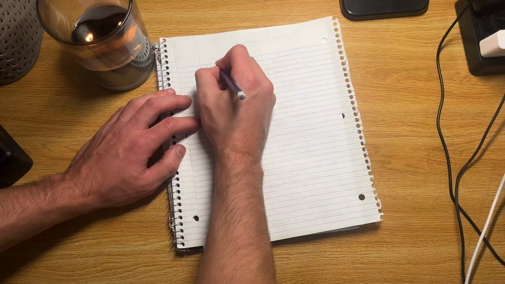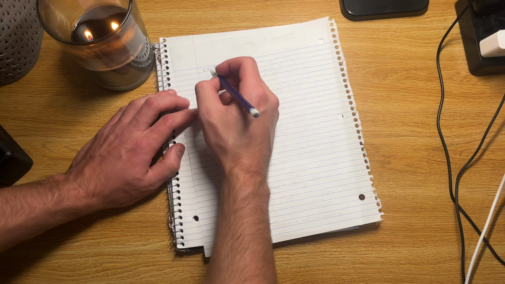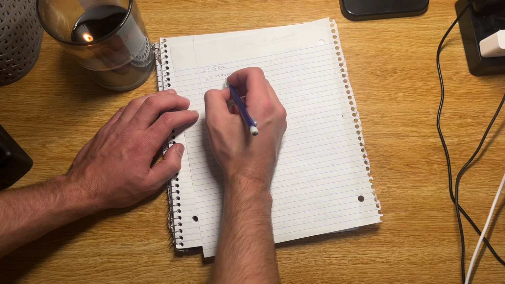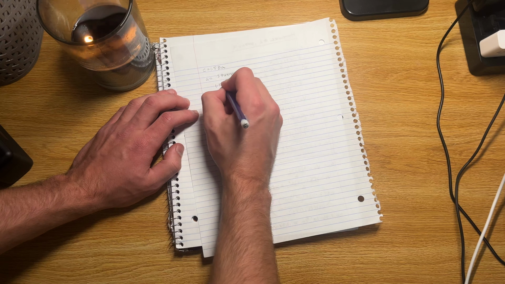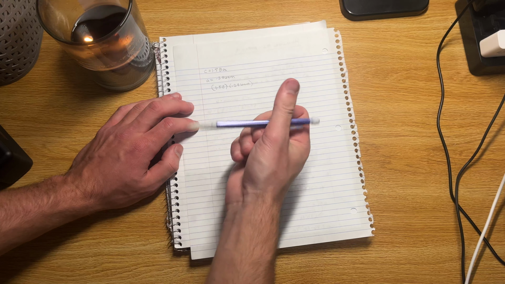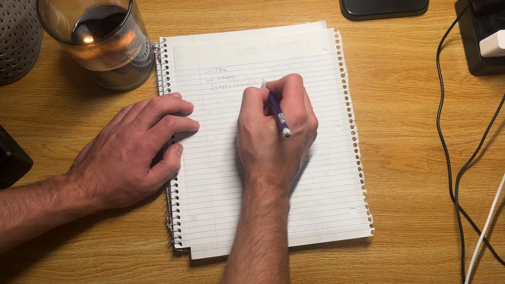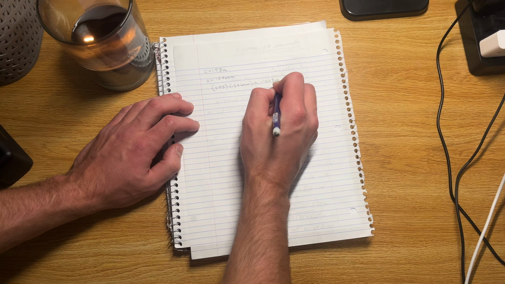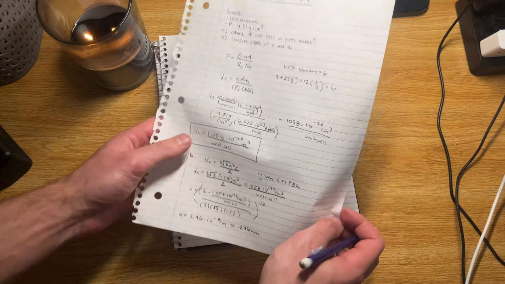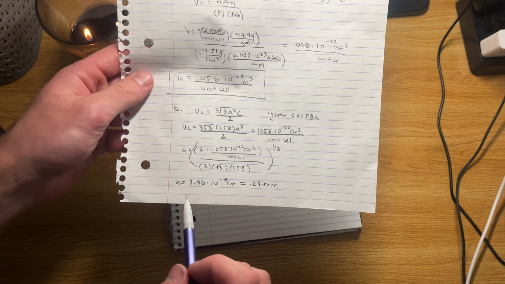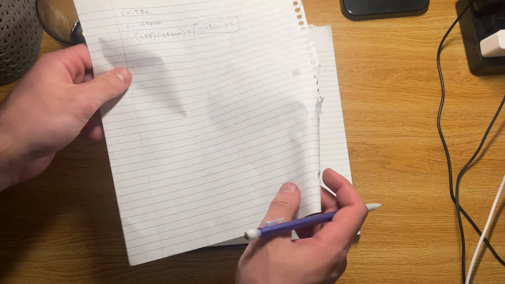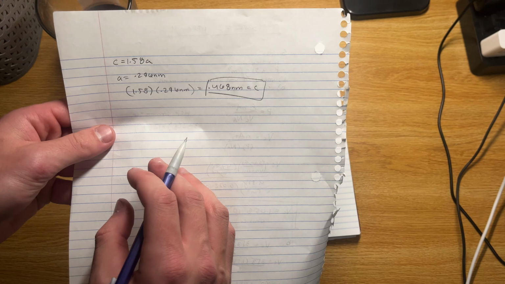So C is equal to 1.58A, and our A value was 0.296. And once we plug that in, always remember your units just in case, we get C is equal to 0.468 nanometers. So that's it. We have our VC, our A value, as well as our C value. Have a good one.